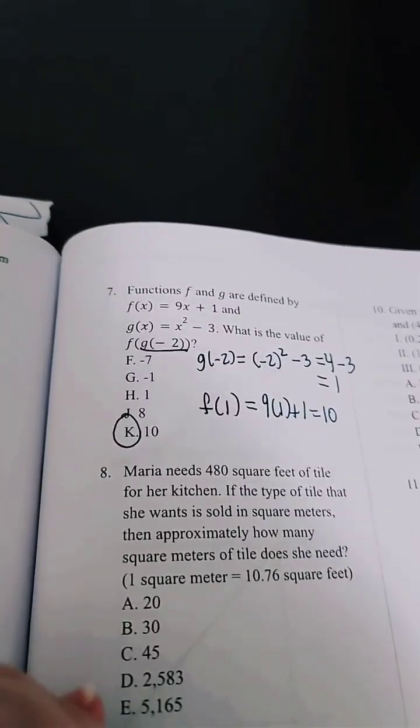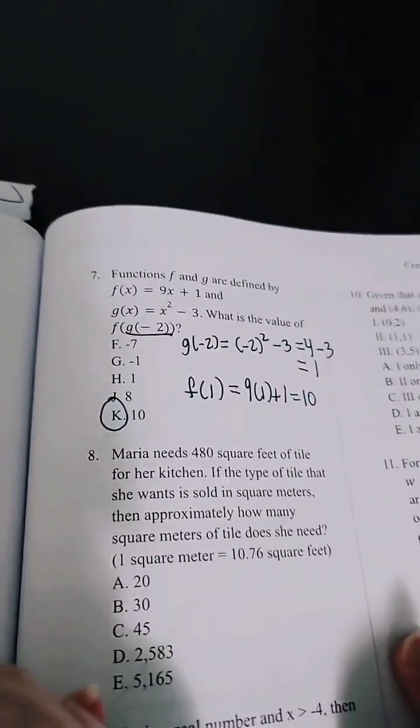And then, is this ACT or SAT? This is my ACT book.